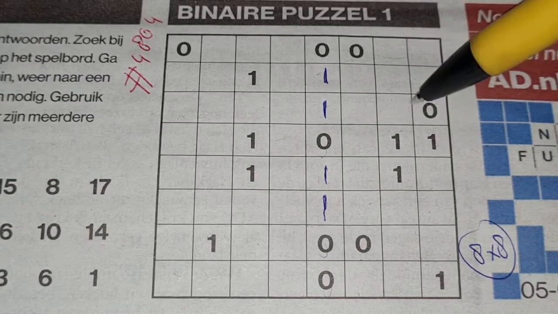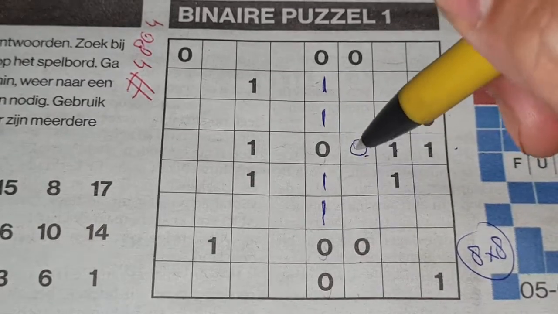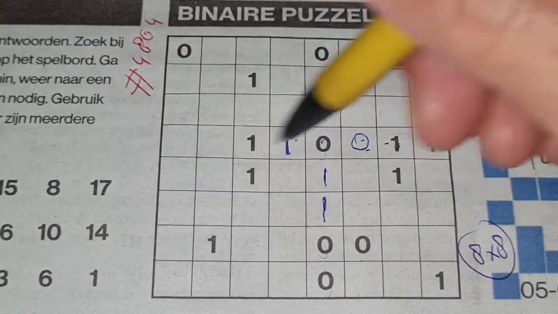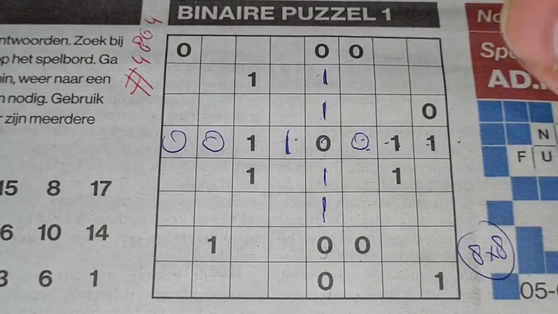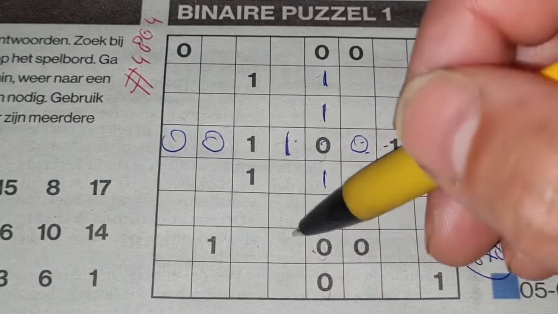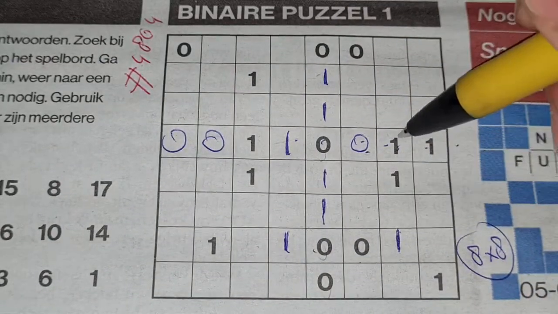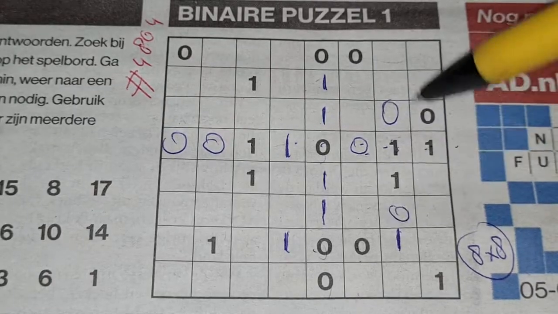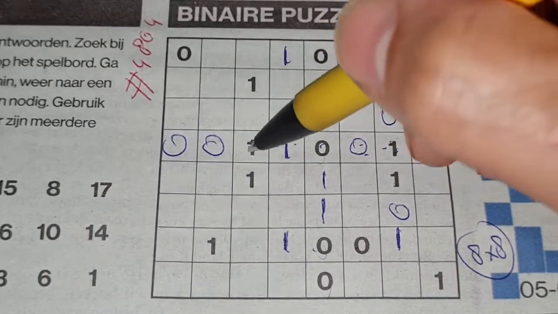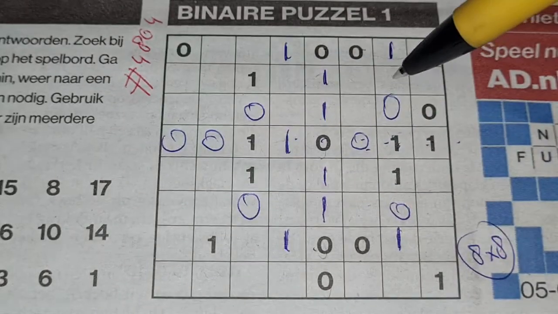Alright. Double one, here no there no. Double O, here one there one. 4 1s we have here, so the rest are O's. Double O, here one, there one. Double one, here no there no. Double O, here one, there one. Double one, here no there no.